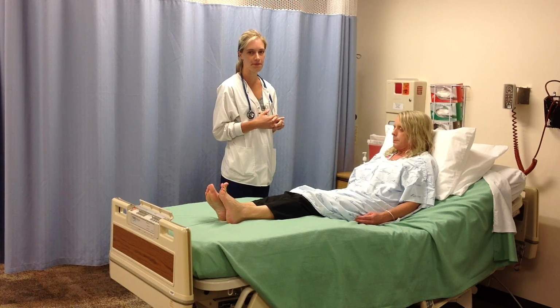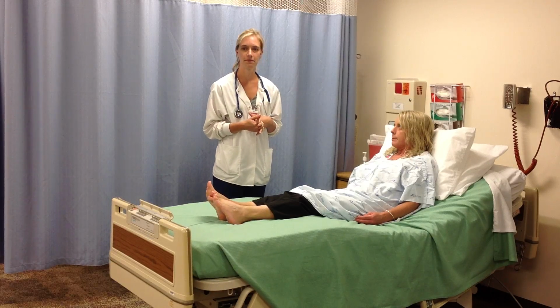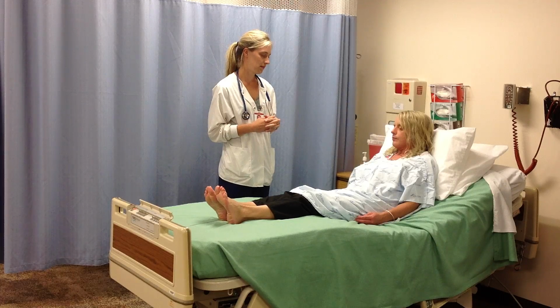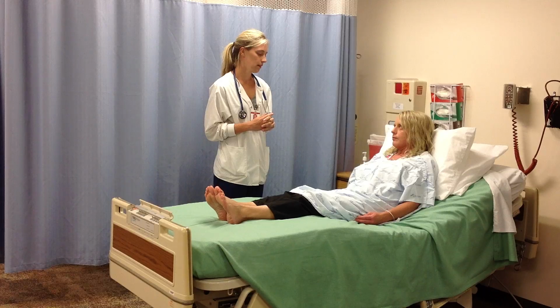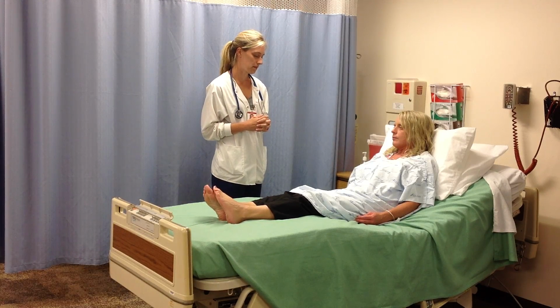Observing speech for clarity and appropriateness. Her speech is clear and appropriate. You will state vital signs will be taken. Next, evaluate the respiratory rate, rhythm, and character. This is part of the inspection phase, so you're just checking to see if your patient is in distress.